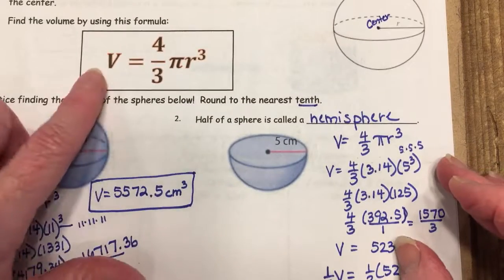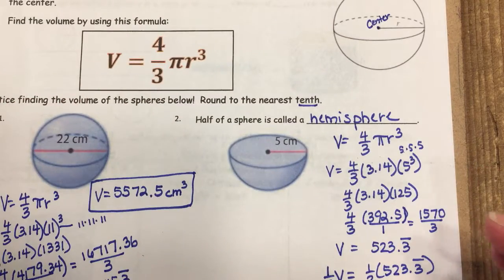All right, spheres. Just another formula. Again, you don't have to have it memorized, just know how to use it. All right, see you in class.